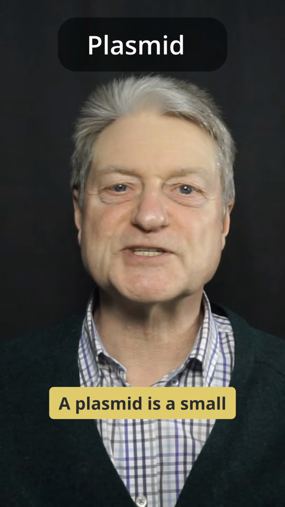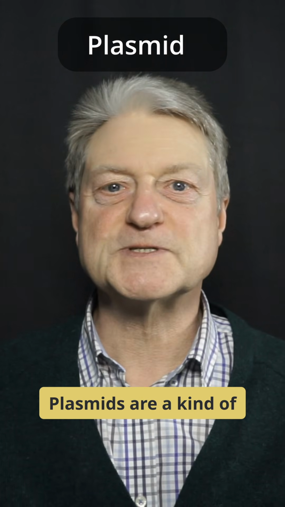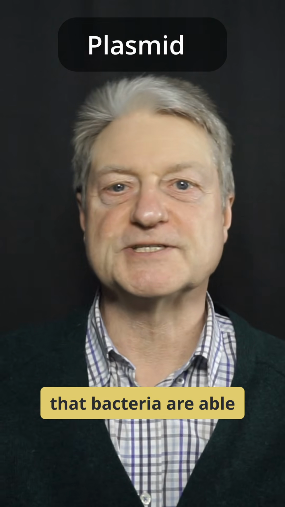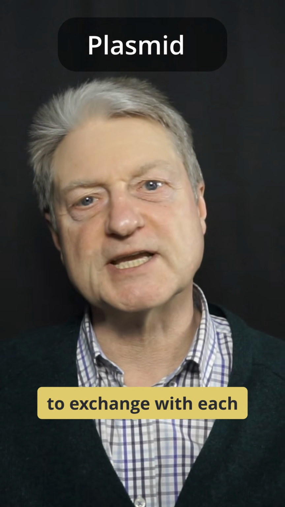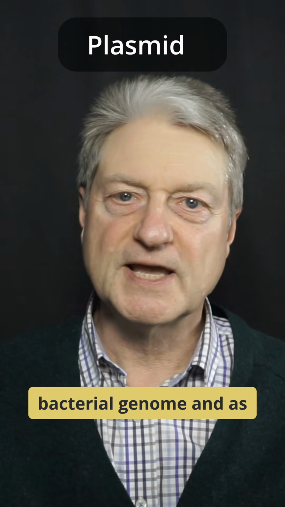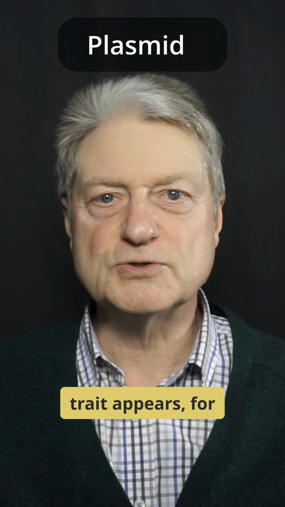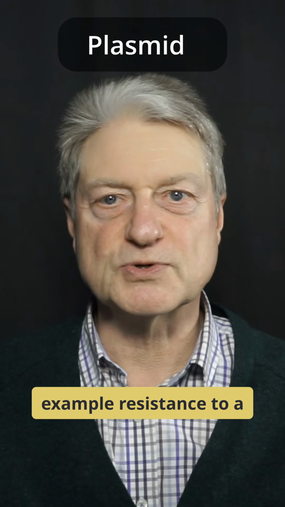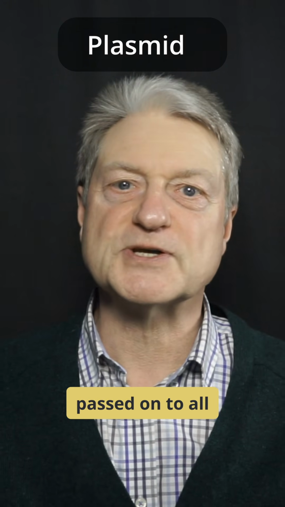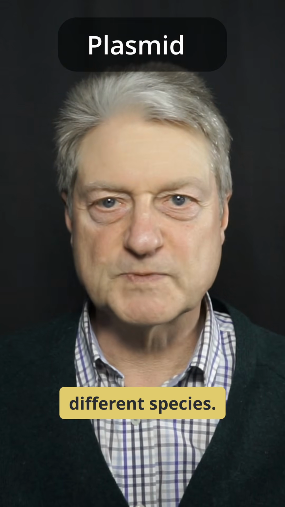A plasmid is a small circular DNA molecule found in bacteria. Plasmids are a kind of portable set of genes that bacteria are able to exchange with each other. They can mutate more rapidly than the main bacterial genome, and as a result can confer new traits to their host bacterium. If a new trait appears, for example resistance to a drug, then this trait will be passed on to all offspring and can be exchanged with other bacteria, even of a different species.